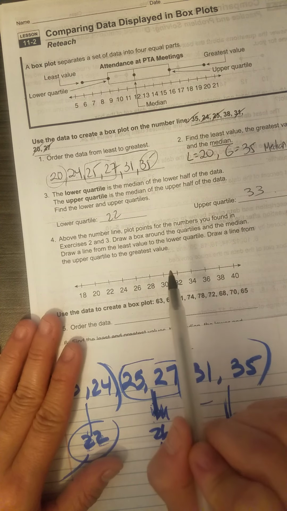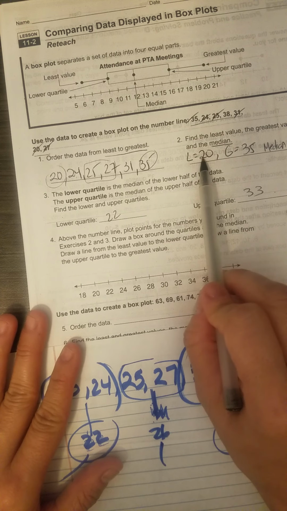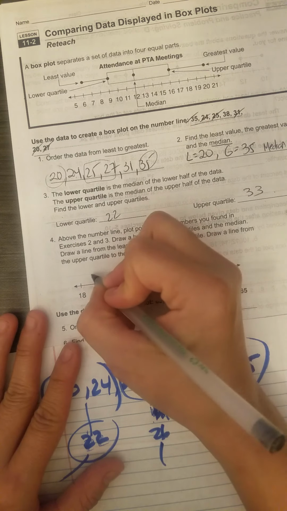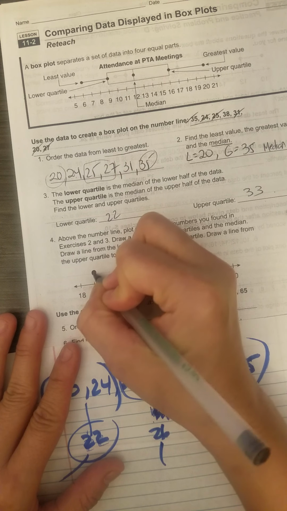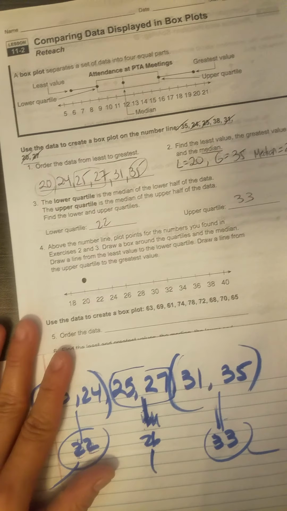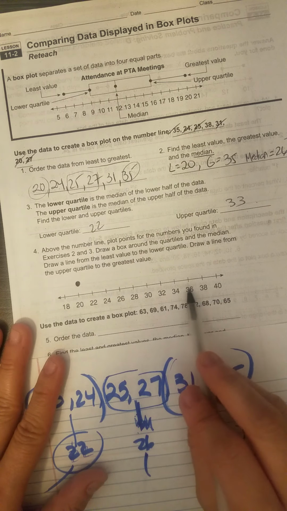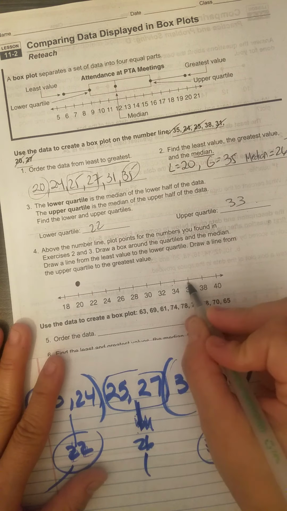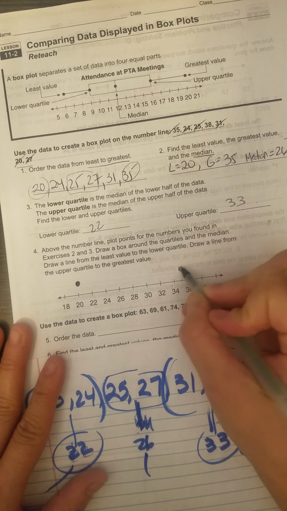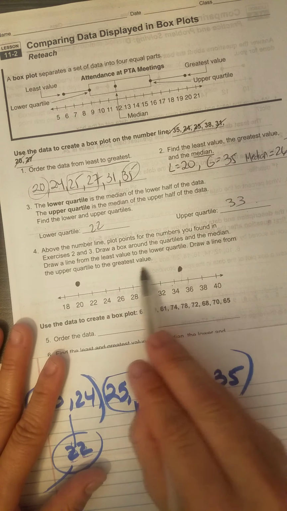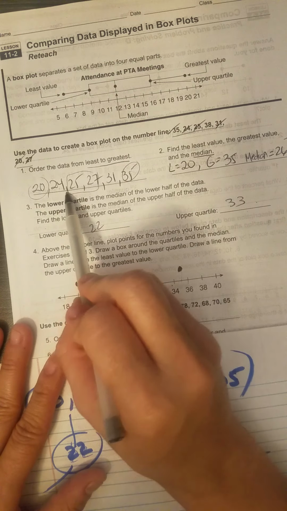The range is where you're going to start. So you're going to find the lowest number. The lowest number is 20. You're going to put your first dot here. Okay, the greatest number is 35. You're going to put that here, between 34 and 36.